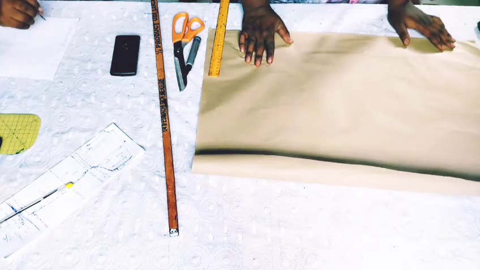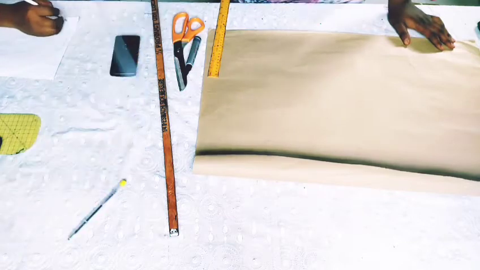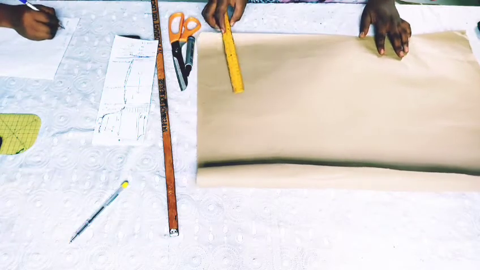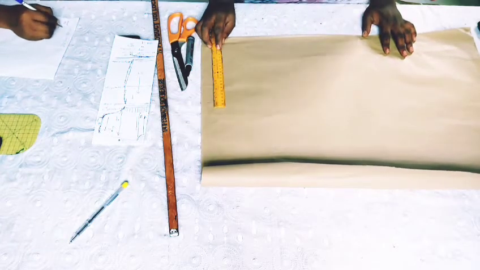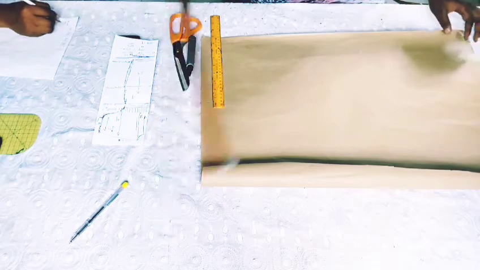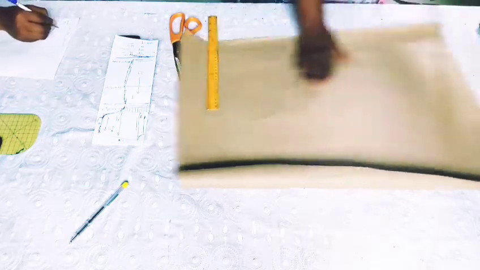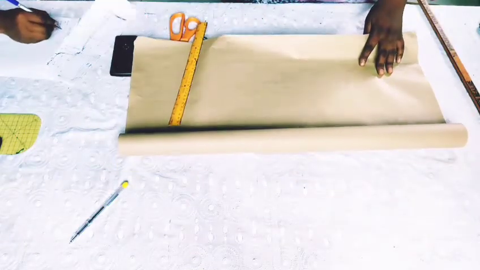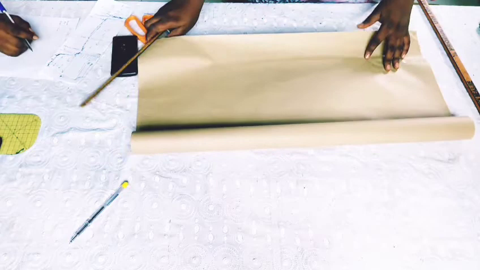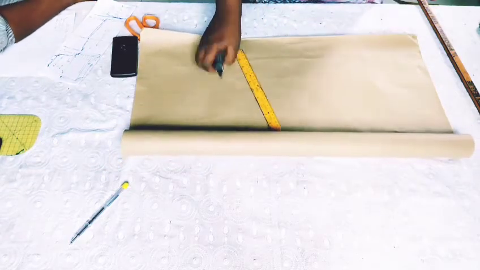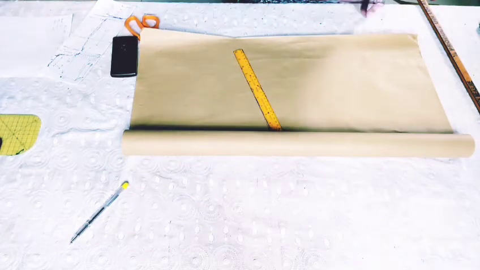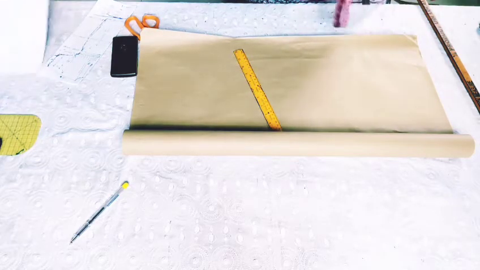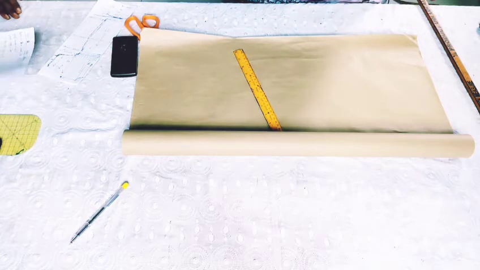So for the down part, you'll be needing the waist circumference, the hip circumference, and the waist to knee measurement. So I'm assuming this is the starting point of the dress. I'll be drafting a quarter of the skirt. To do that, I'll just get the waist circumference. The waist circumference is 76 divided by 4.